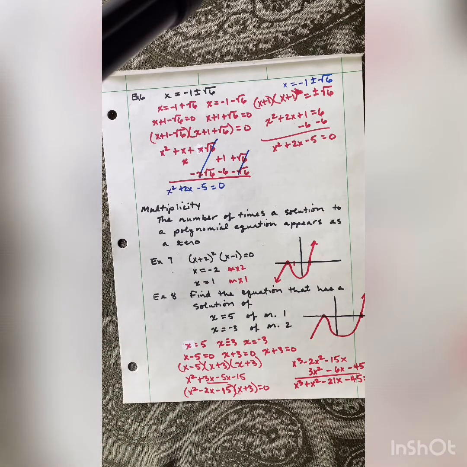All right, that's it for building equations. Now remember, you have to have that equals 0 because it is an equation.